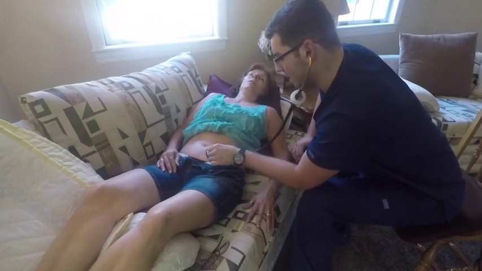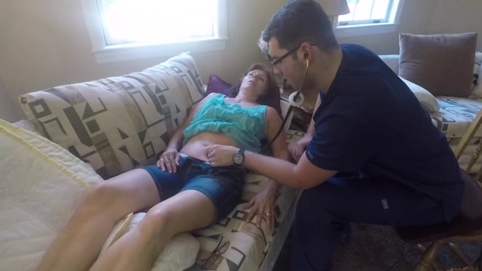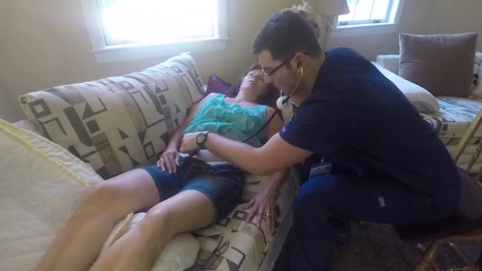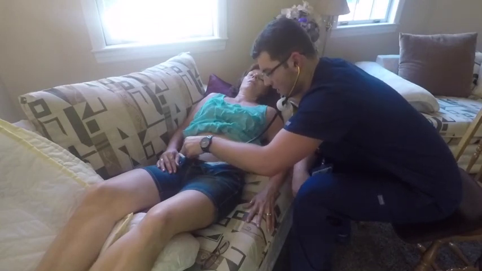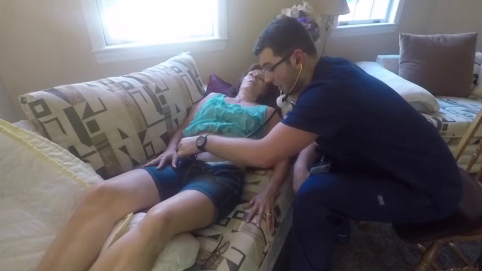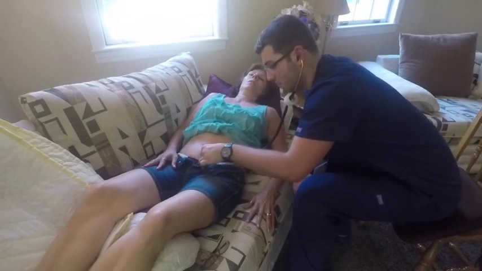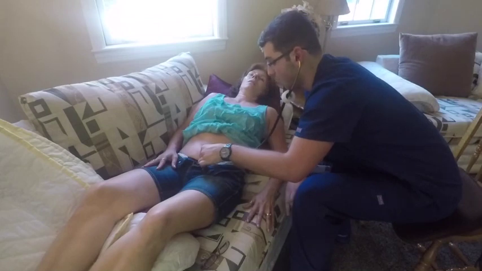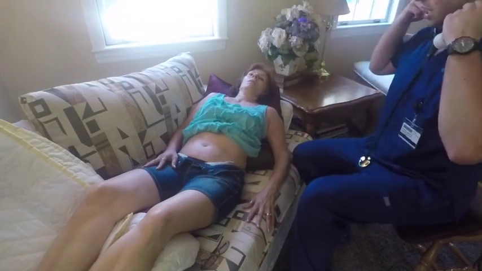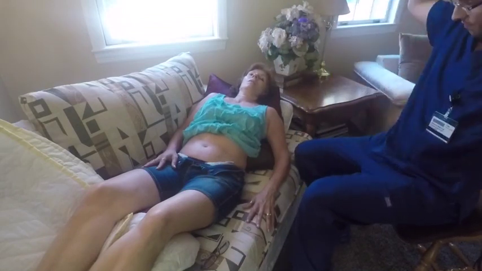I'm going to listen for the left iliac artery and the right iliac artery, and then finally the femoral, the right femoral, and the left femoral. Listening again for any bruits or turbulent blood flow that would indicate to me that there's some sort of occlusion in those arteries, which I do not hear any.